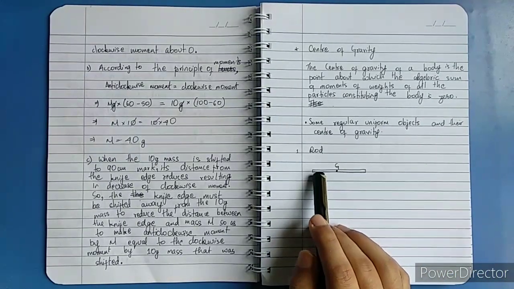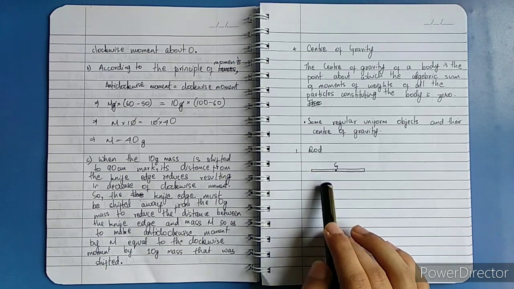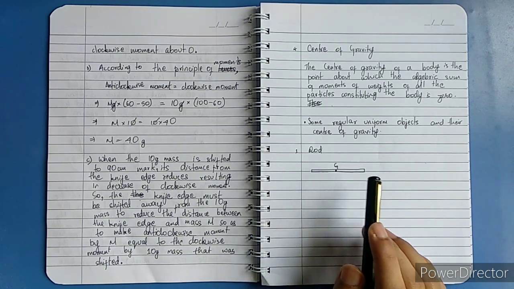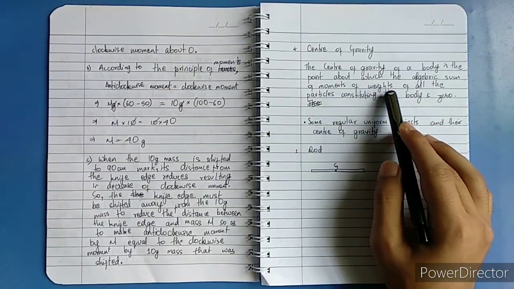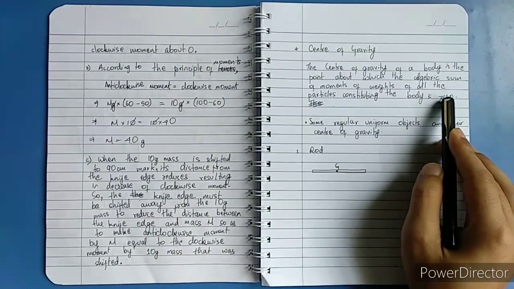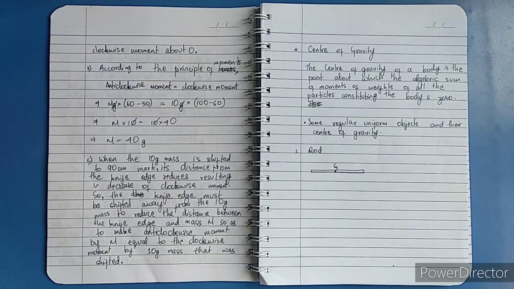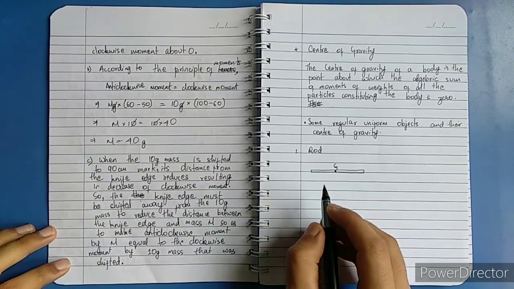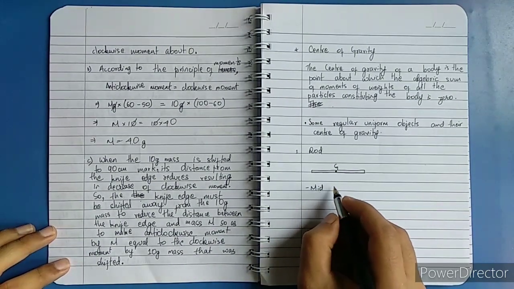However much anti-clockwise there is, that much clockwise is there. So when we add them, the clockwise and anti-clockwise cancel each other off, and the algebraic sum of moment of weights becomes zero. So this is what the center of gravity is. For a rod, the center of gravity is at the midpoint of the rod.